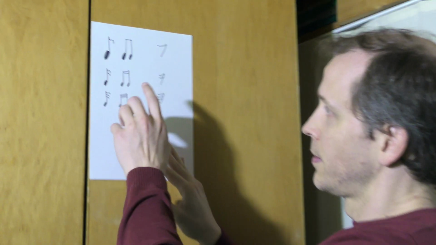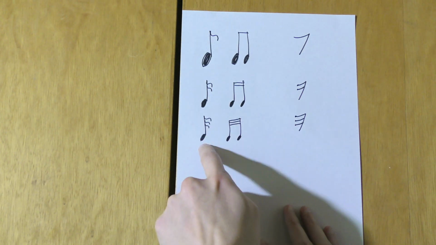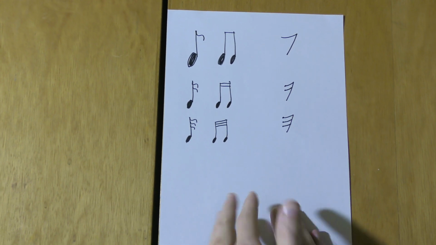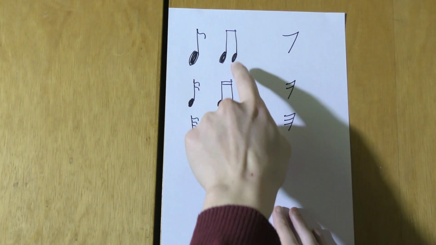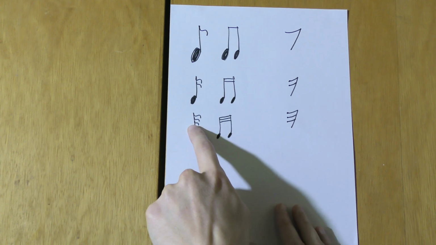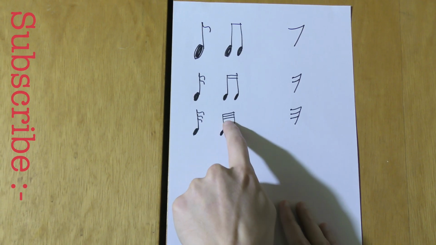So let's take a look. Here we have a bunch of notes with flags. This would be an 8th note and a 16th note and a 32nd note. Sometimes you might see them written in pairs or in groups with beams instead of flags. But you notice that the number of flags or beams is the same.